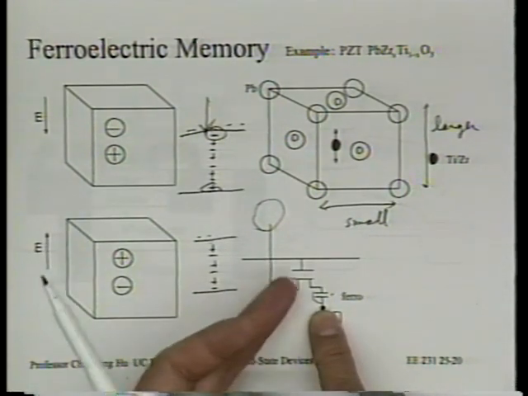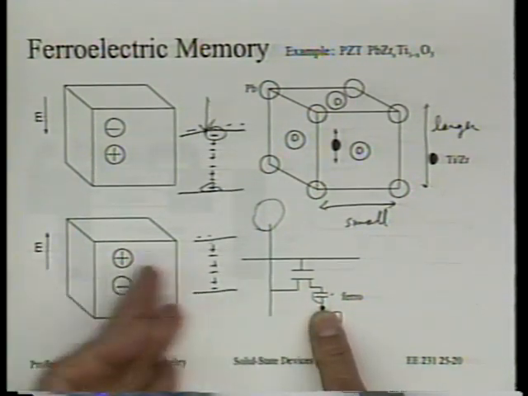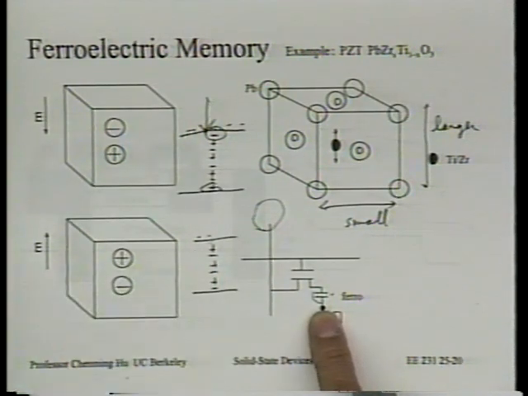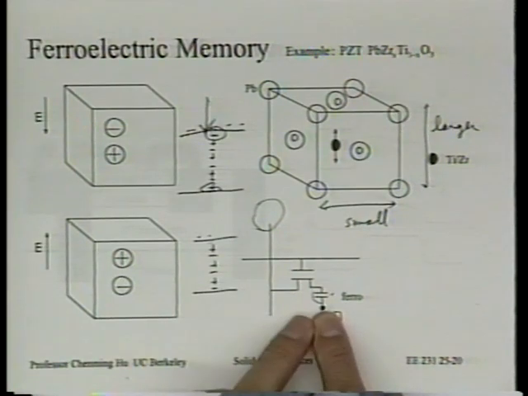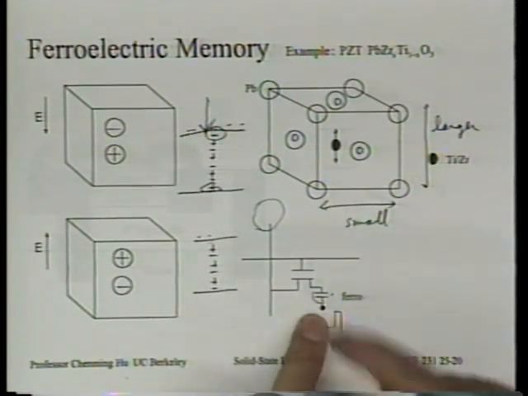That's already pretty good as a regular DRAM capacitor. How about just using this as a regular DRAM, right? You do refresh, by the way. So when you read it, you do refresh. In this particular example, you still do refresh. But at least you don't have to repolarize this, or reverse polarization.